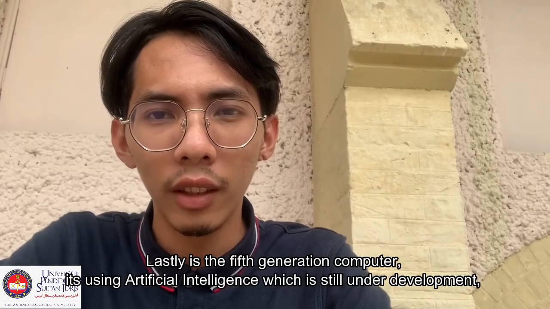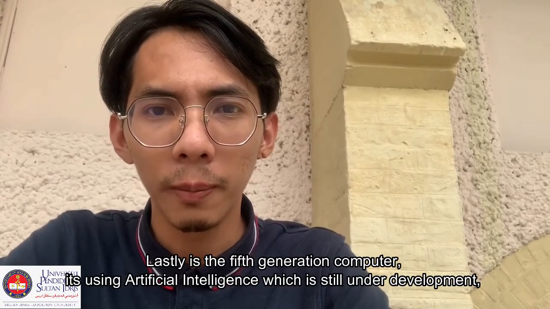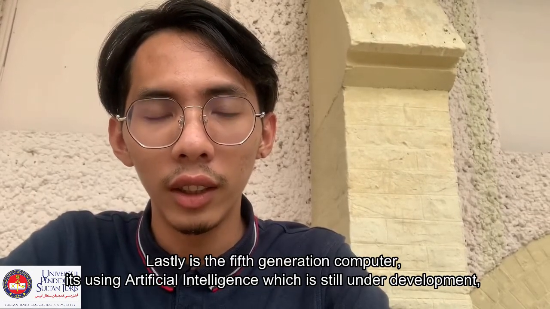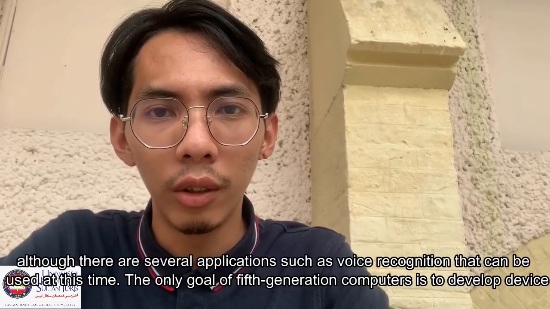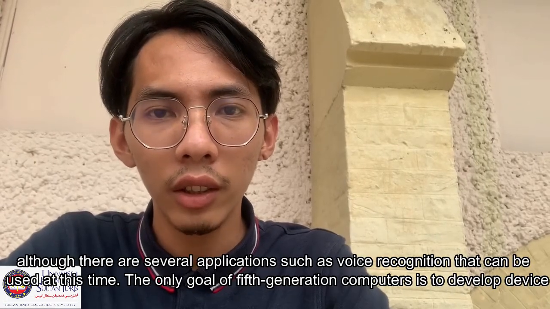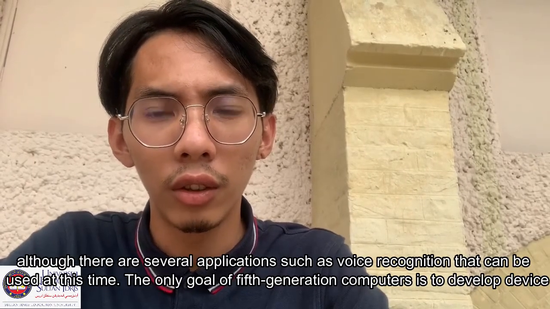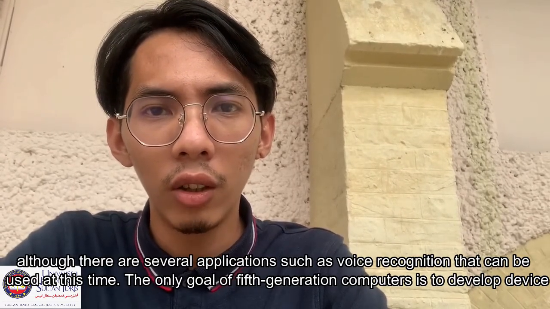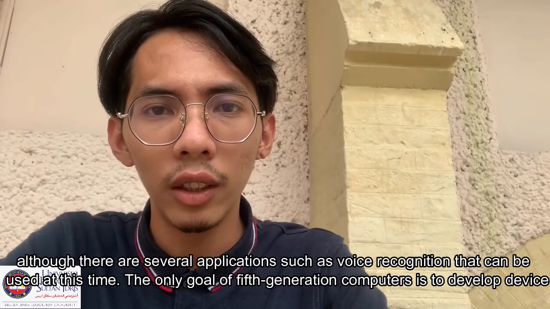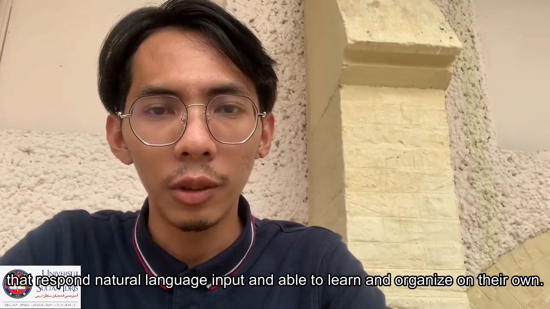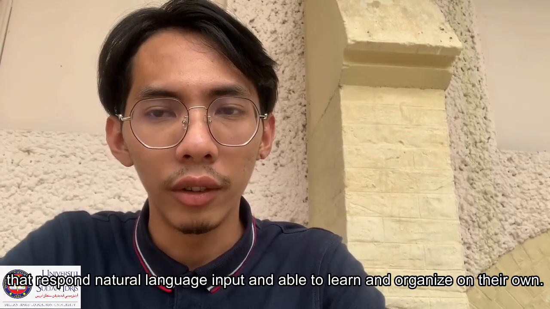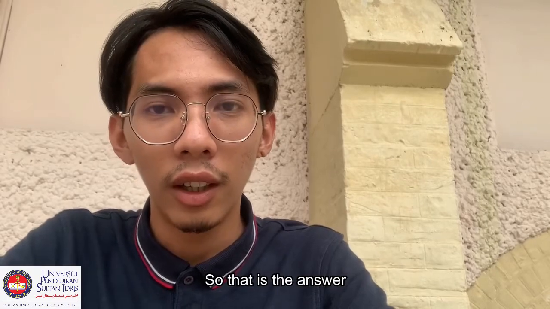Lastly is the fifth generation computer, using artificial intelligence, which is still under development, although there are several applications such as voice recognition that can be used at this time. The goal of fifth generation computers is to develop devices that respond to natural language input and are able to learn and organize on their own. So that is the answer. Thank you.